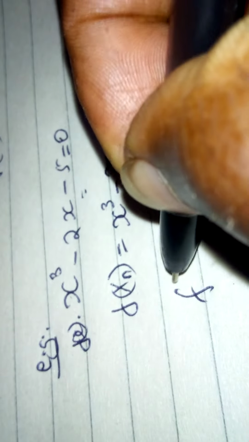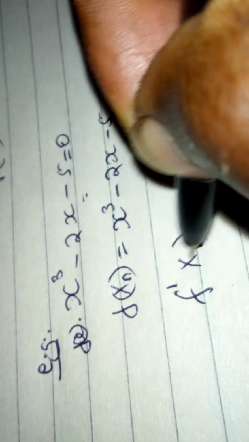Then our f prime of x n is the differentiation of f of x. Are we together up to that point?